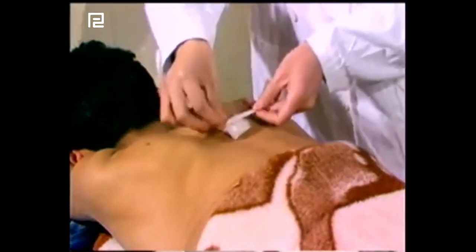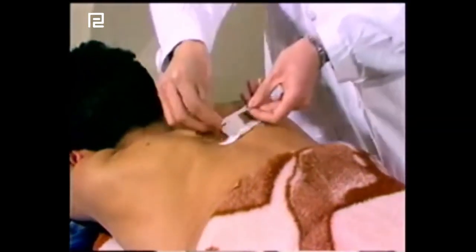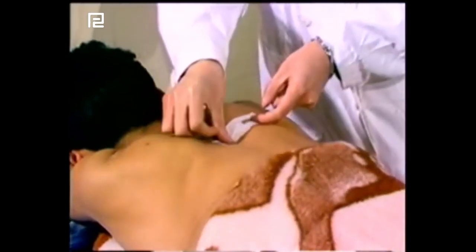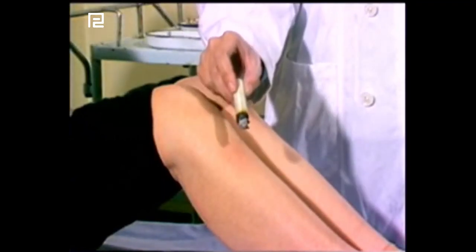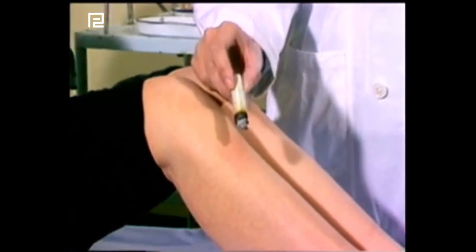When all the preparation is done, clean the selected points with 75% alcohol cotton, and then apply the medicine cake on these points. You can use some adhesive plaster to keep the medicine cake in place, and leave them on the points for a certain period of time.